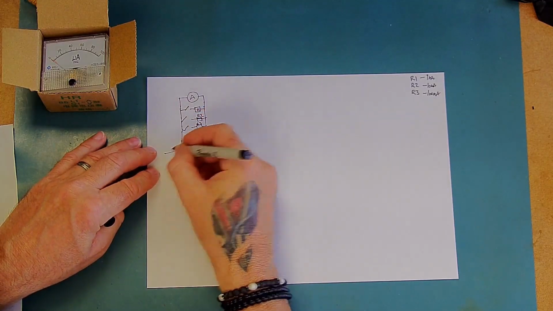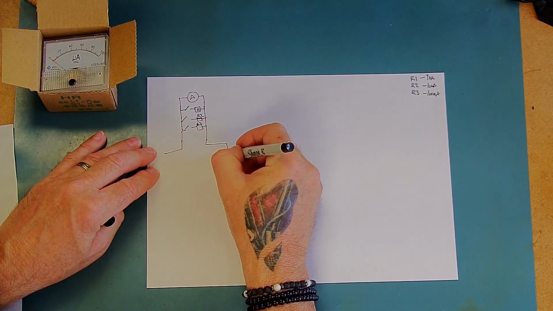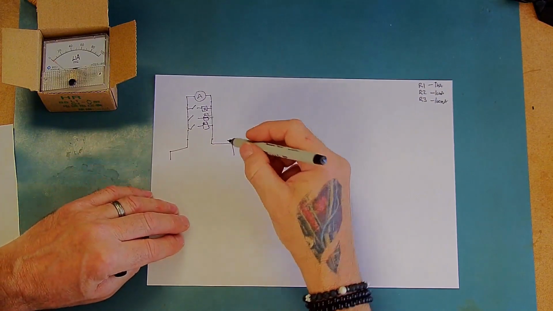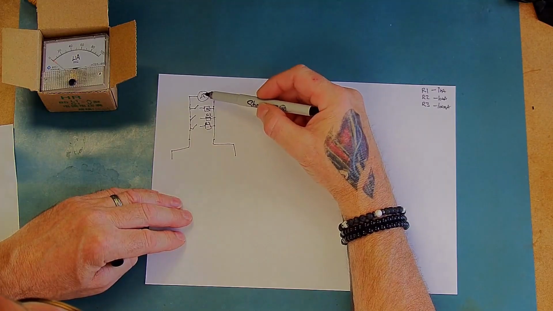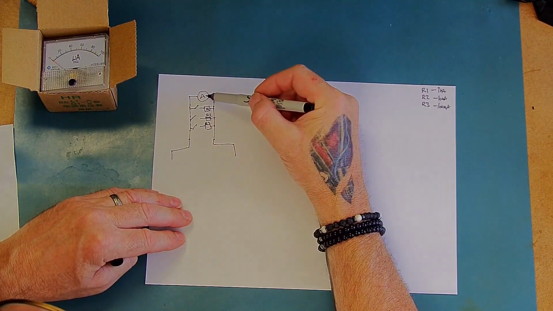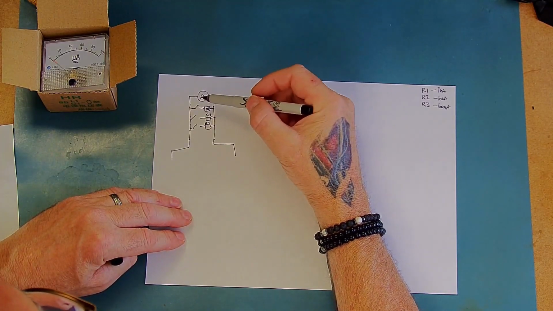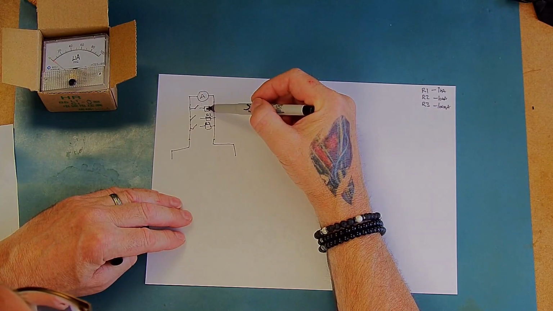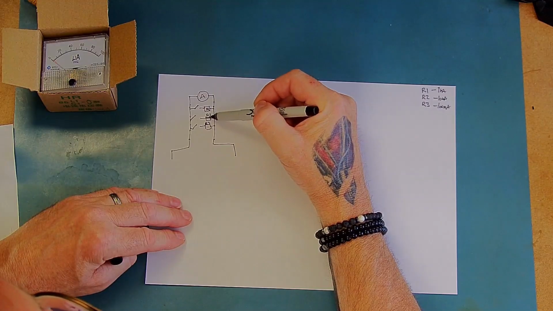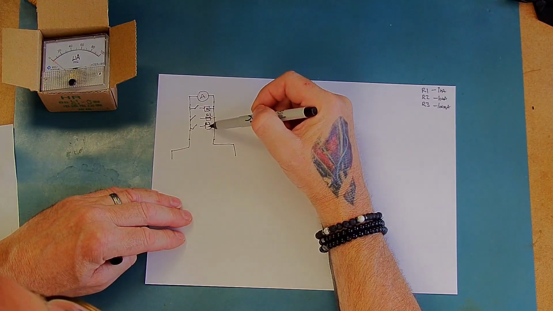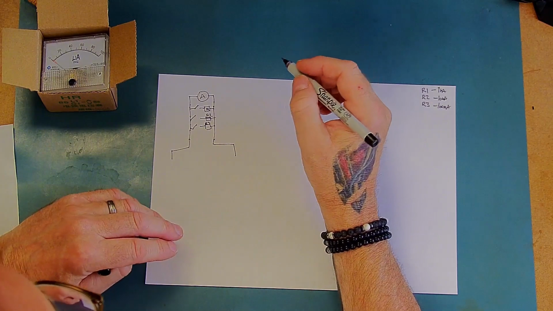Okay, and our current would then come in here. So that way, with all three switches open, we'll be reading the 100 microamp range, and then with this switch closed we'll read the 1 milliamp range, this switch closed will be the 10 milliamp range, and this switch closed will be the 100 milliamp range.